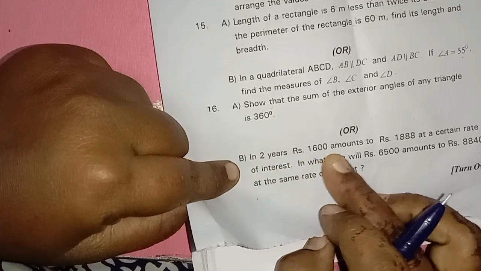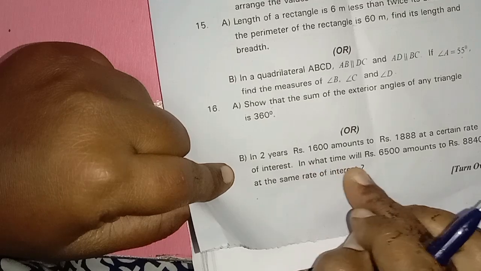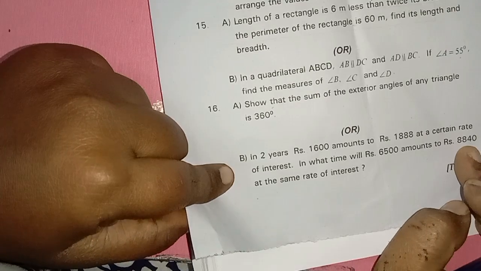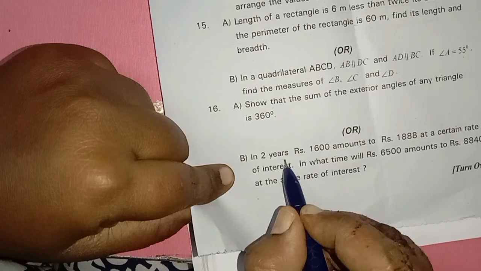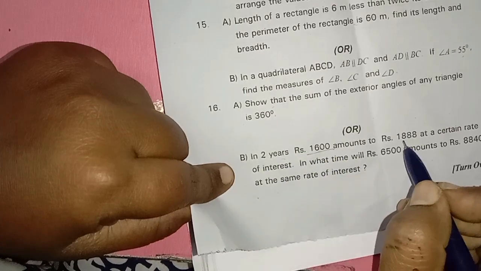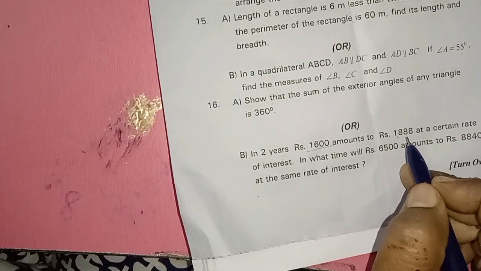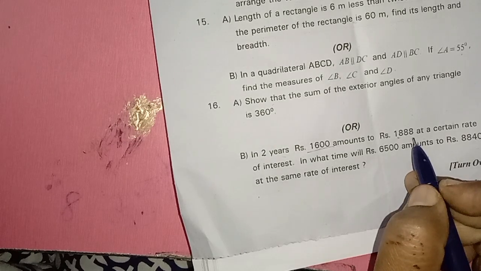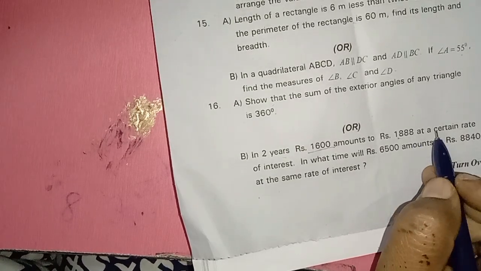In 2 years, 1600 amounts to 1888 at a certain rate of interest. In what time will 6500 amount to 8840 at the same rate of interest? So two questions are given. Time is given here, 1600 amounts to 1888 after 2 years, means he got 288 rupees interest on 1600 rupees, right? So from this we have to calculate interest first and rate of interest.